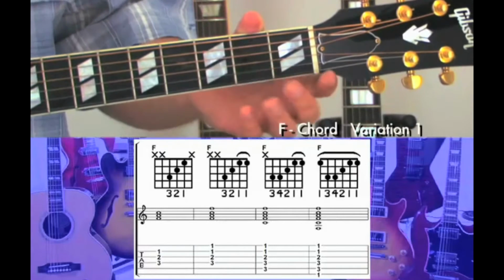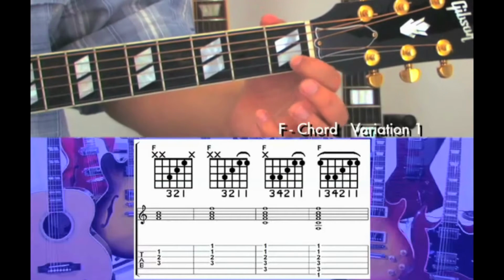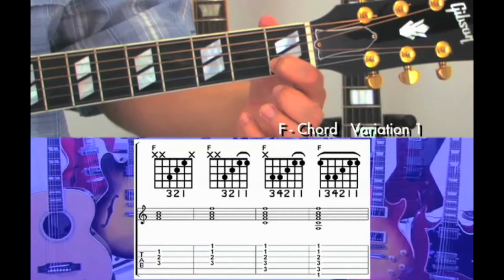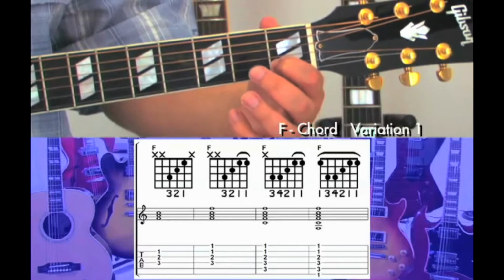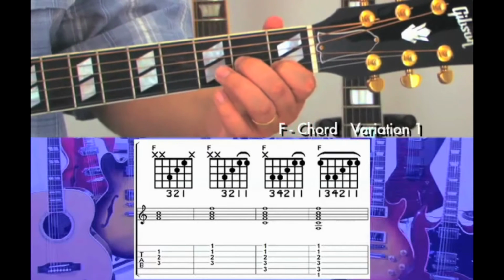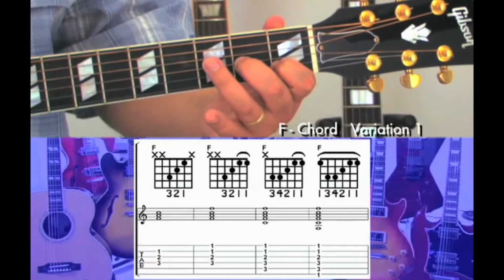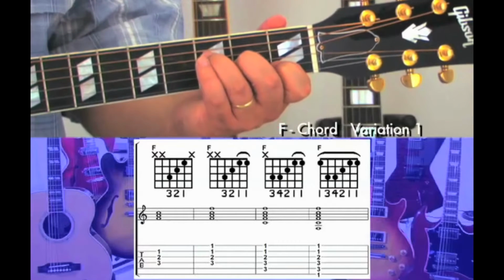The first string is not played. The second string first fret C note is played with your first finger. The third string second fret A note is played with your second finger. The fourth string third fret F note is played with your third finger.